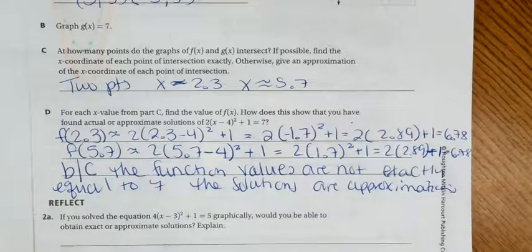They're not exactly perfect solutions. Like, they don't exactly intersect properly.